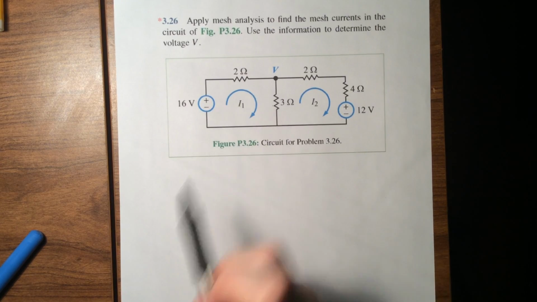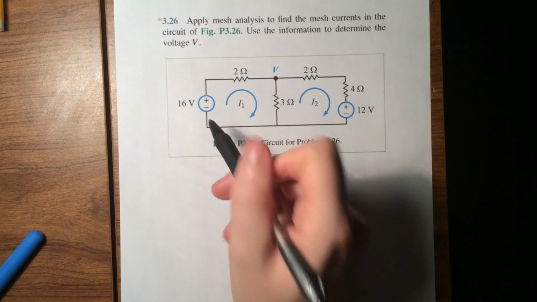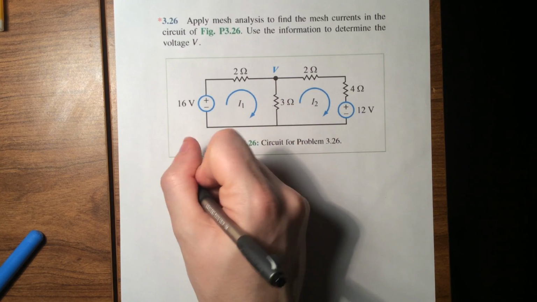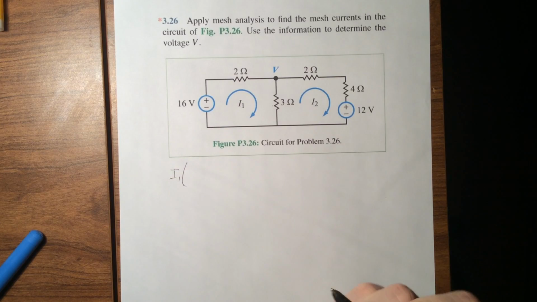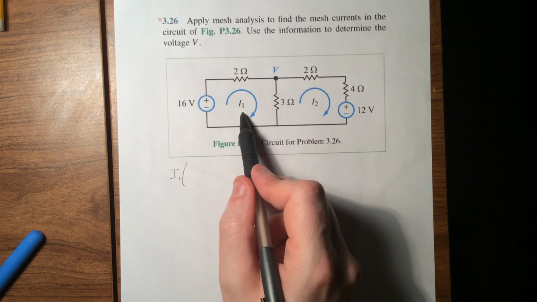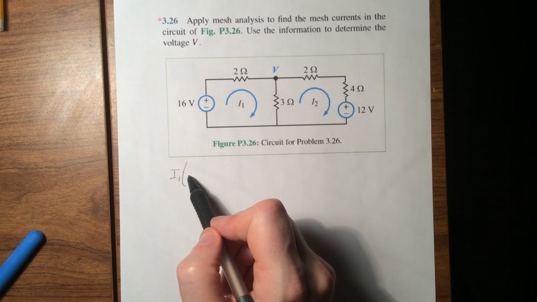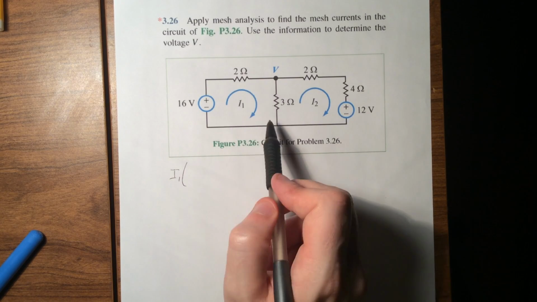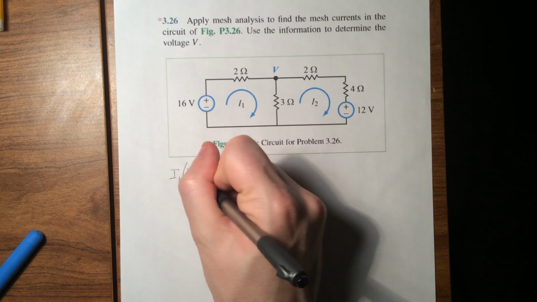So the first bit, let's solve for I1. What is this mesh over here? We've got I1. I write that one down first, because that's the mesh that we're solving. Well, that's the area we're solving. We're going to do all the resistors that touch it. So 2 and 3. So 2 plus 3.